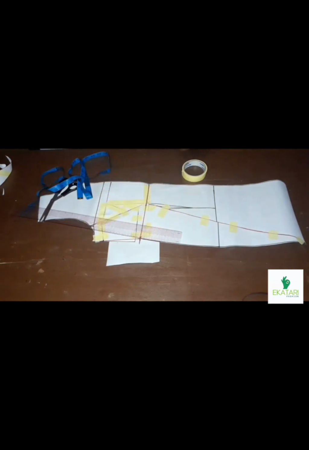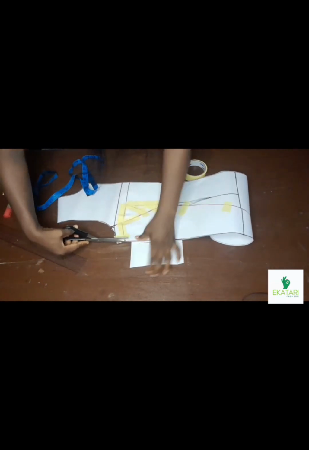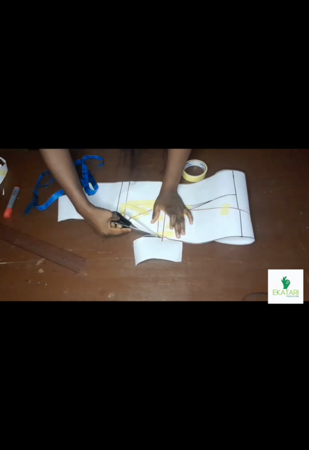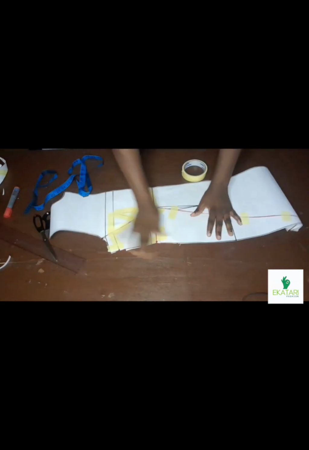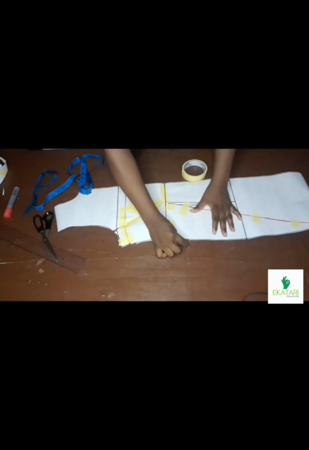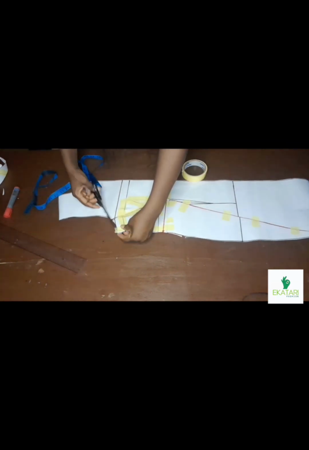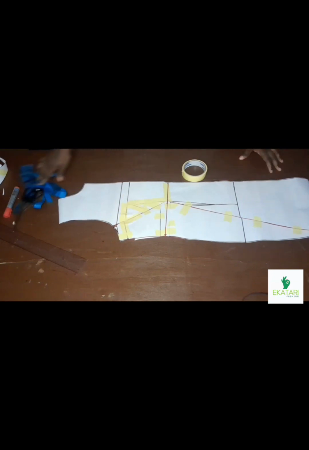So once I mark the point, I'll just use my ruler to join it like this. See? So after joining it, the next thing is to take off, and you have your pattern. If you sew with this cloth, it's going to be fitted, yet there will be no visible darts because you have eliminated the dart. So the next thing is to place it on your fabric, add your sewing allowances, and you are good to go. So this is it for the front part.